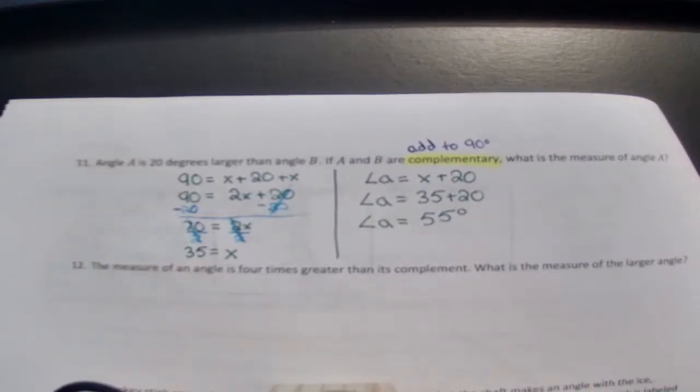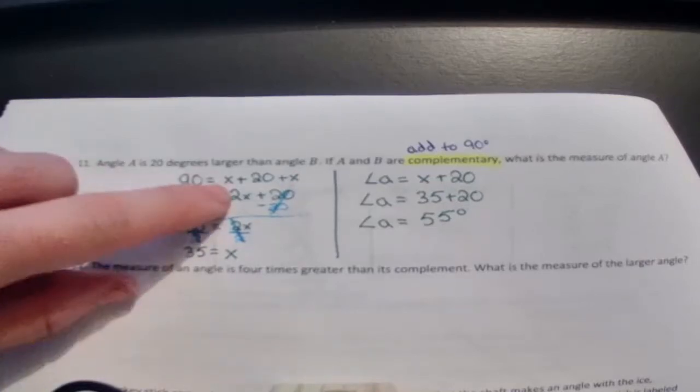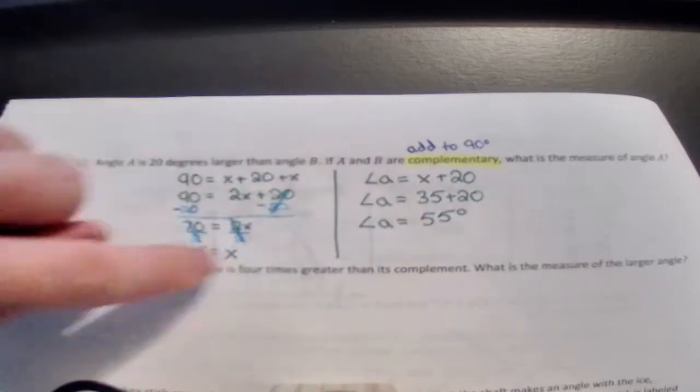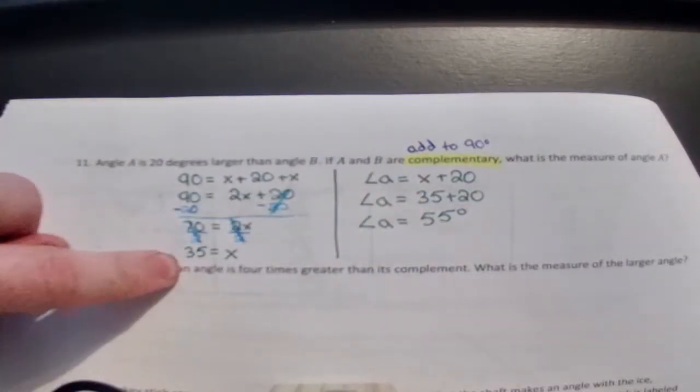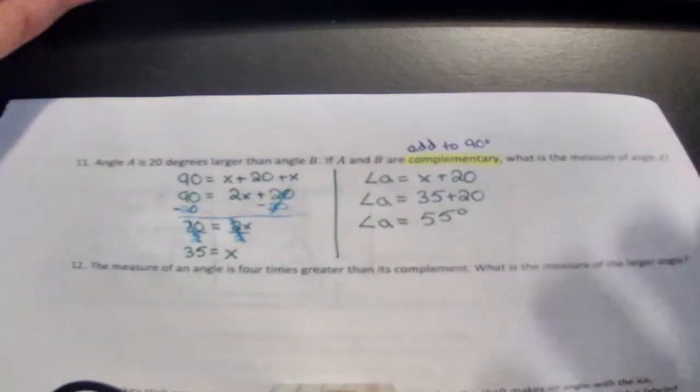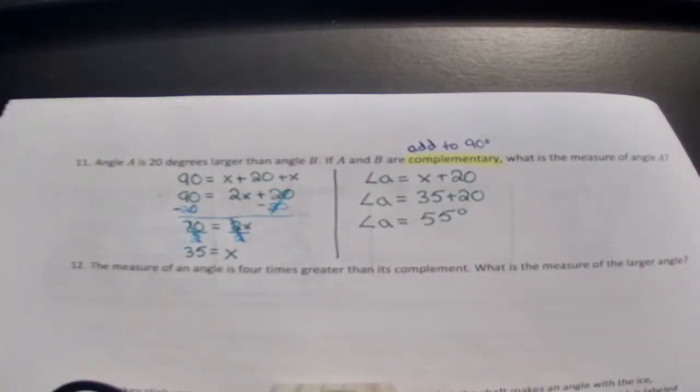But when I do 70 divided by 2, I get 35 equals x. And you got to remember that it wanted the full measure of angle A, and we said angle A was the x plus 20. So instead of x, I now have 35 from what I saw here. And 35 plus 20 is 55. So angle A is 55 degrees.